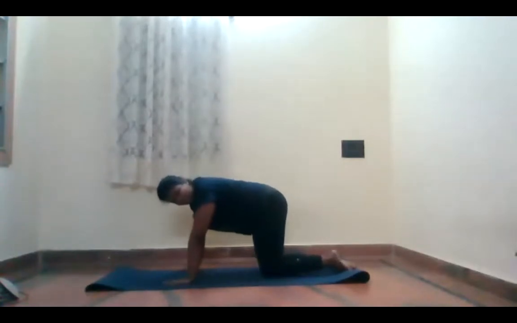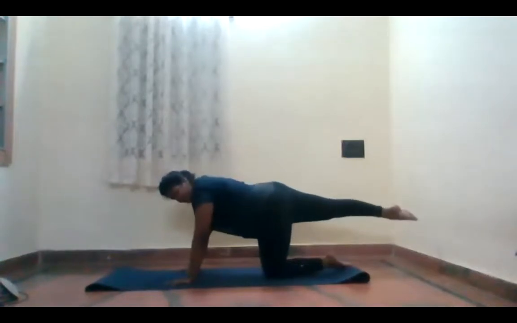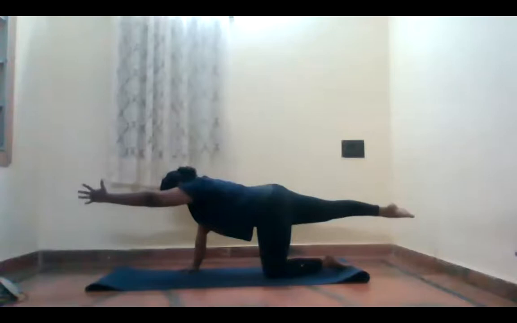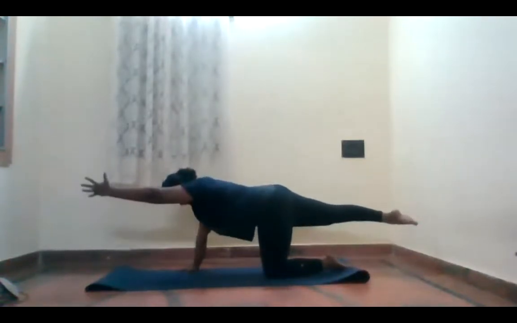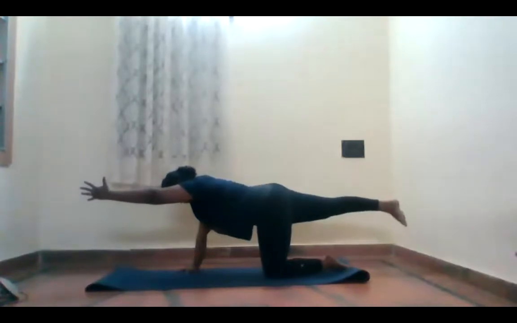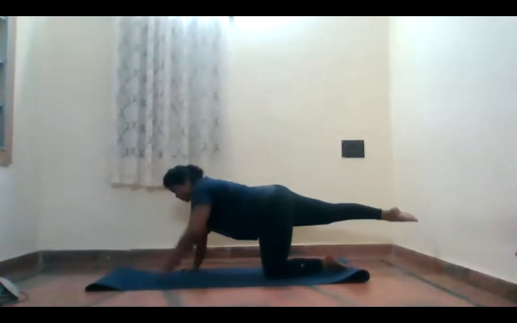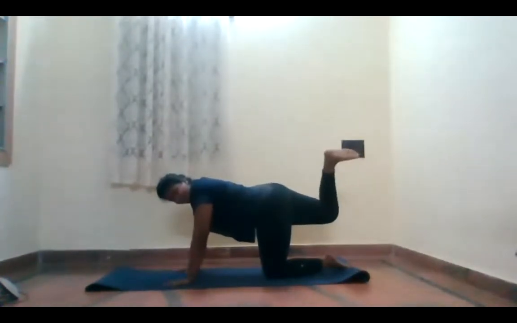Now we're going to do the same thing on the other side. So extend the right leg behind and your left leg in front. Hold. Really engaging through the stomach muscles. Stay. 5, 4, 3, 2, 1. Drop your left hand down. Okay. Bend your right knee.